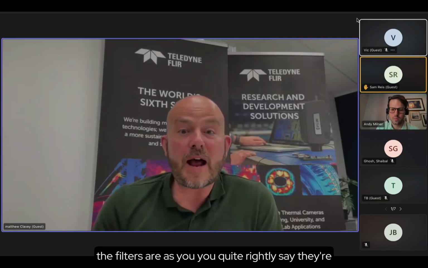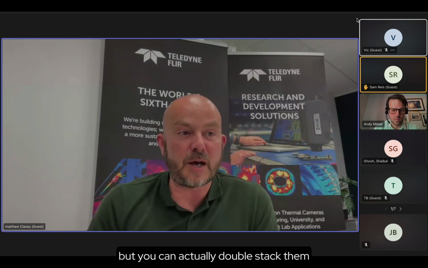So the filters are, as you quite rightly say, physical filters, and they actually go inside the camera, and that's actually quite important. So on the big, for example, the premium camera, the X series camera, inside the camera is what we call a filter wheel. So you're able to fit 4 filters, but you can actually double stack them, so you can actually have 8 filters. One of the reasons for that is that they are thermally stabilized.